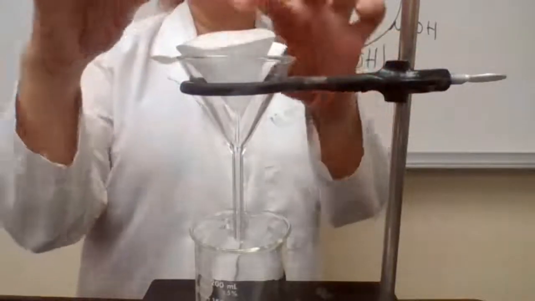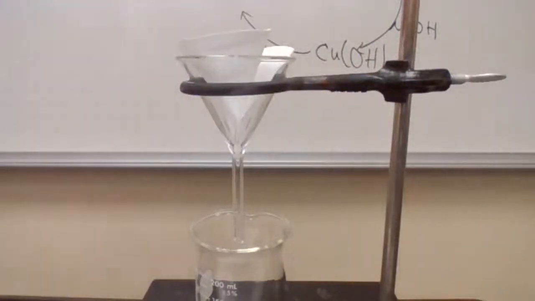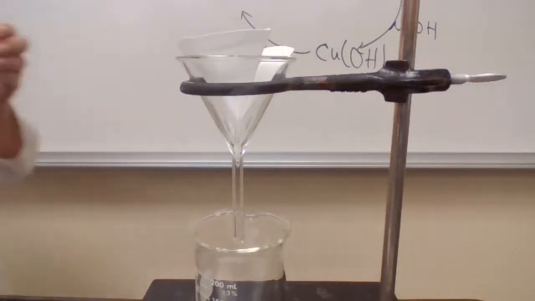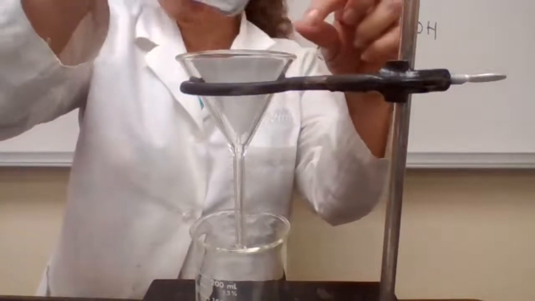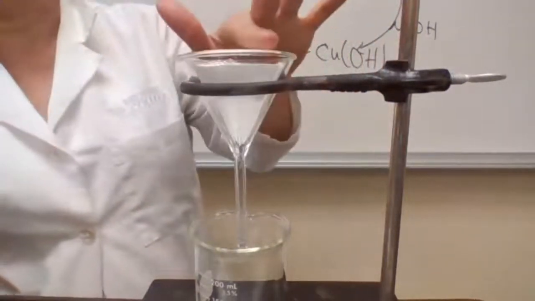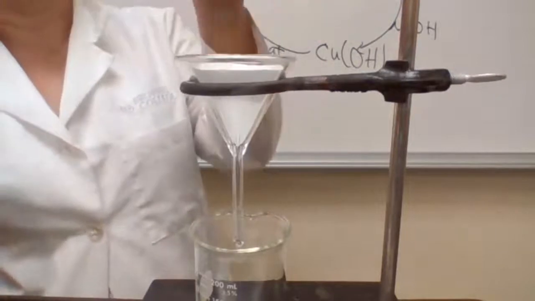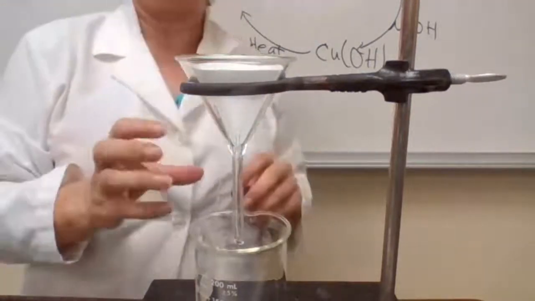Sometimes it doesn't stay still. If it doesn't stay still, all you have to do is add a few drops of water. If you add a few drops of water to the filter paper, it's going to stay down and not move up. So it's good practice to add a few drops of water to the filter paper.